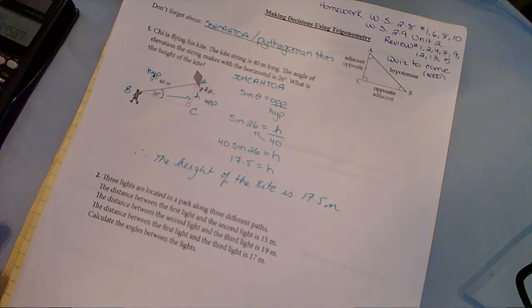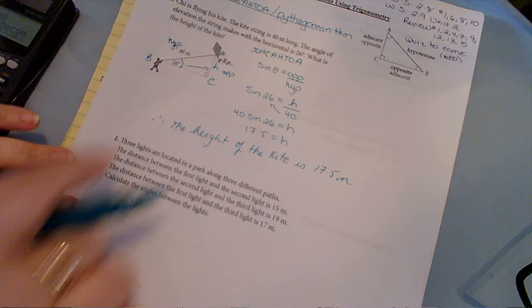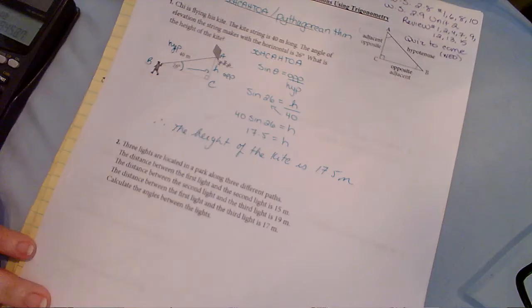Okay, so I didn't want you to use sine law in this situation because it wasn't necessary. We had a 90-degree angle.